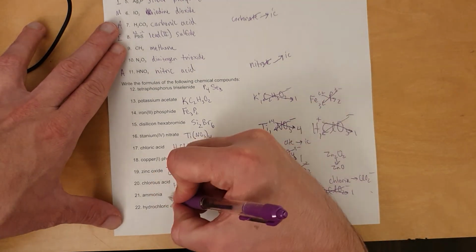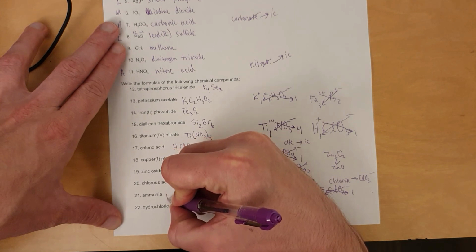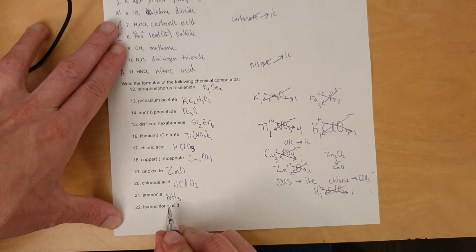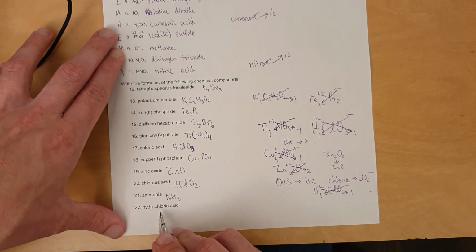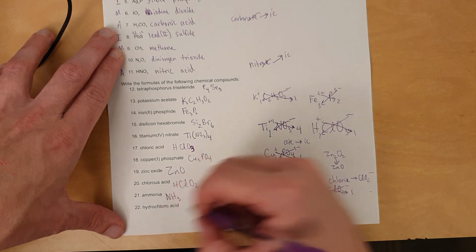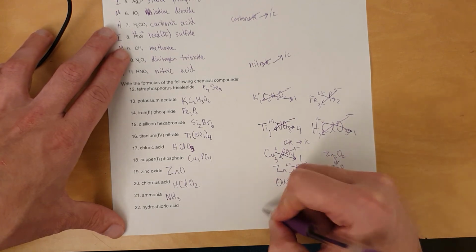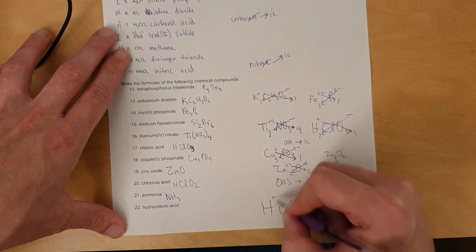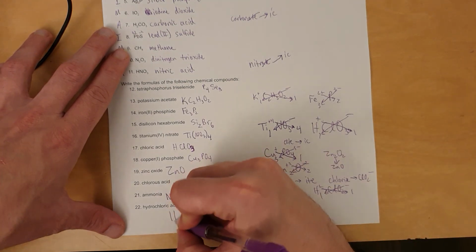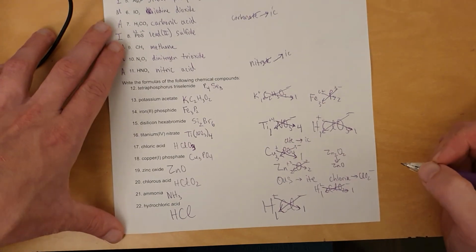Next, ammonia. You got to memorize that. NH3. That's it, NH3. All right, hydrochloric acid. Hydro means no oxygen in the formula. Acid means starts with H. So no oxygen, starts with an H, based on chlorine. So chlorine is a 1 minus charge, starts with hydrogen. Hydrogen's a plus. So 1 chlorine, 1 hydrogen in the formula, HCl. All right, that's how you do it.